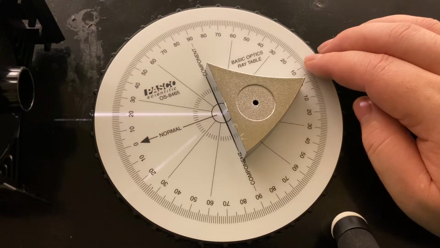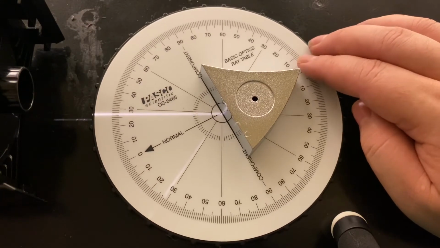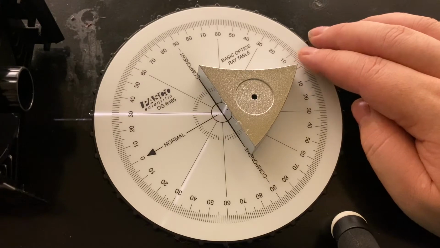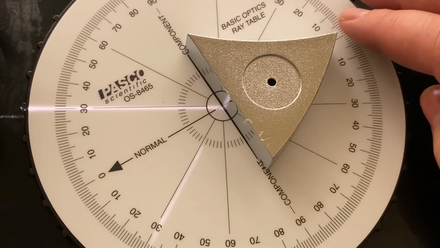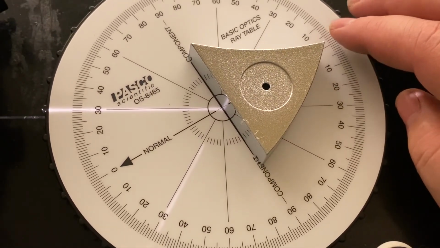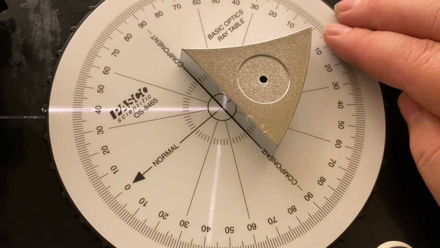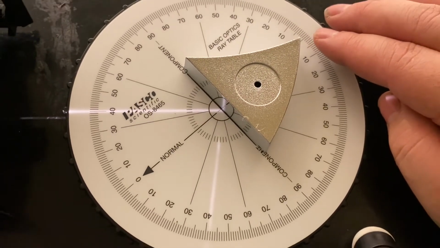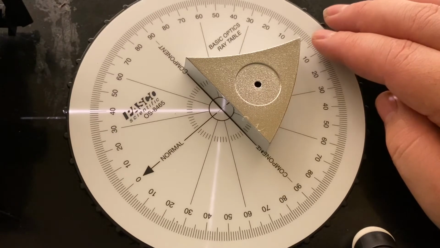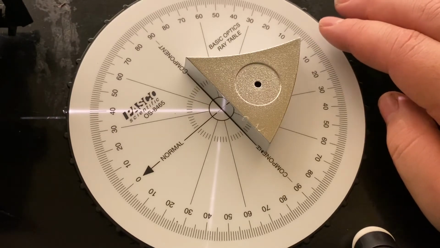So there's for 20. There's for 30. I'll see if I can zoom in a little bit. And there's for 40. So record those angle of reflections.